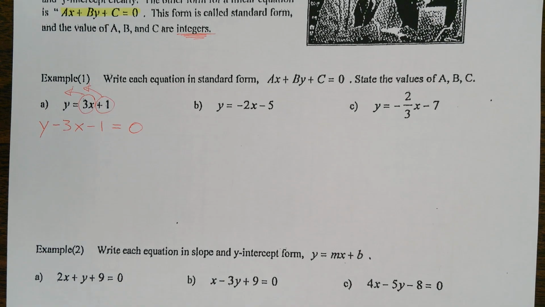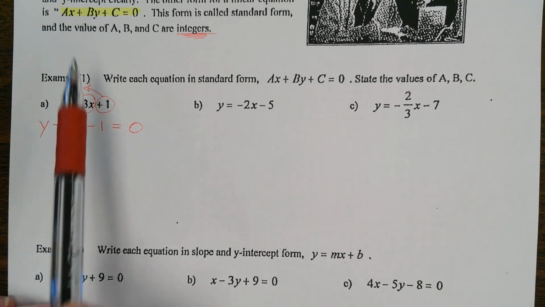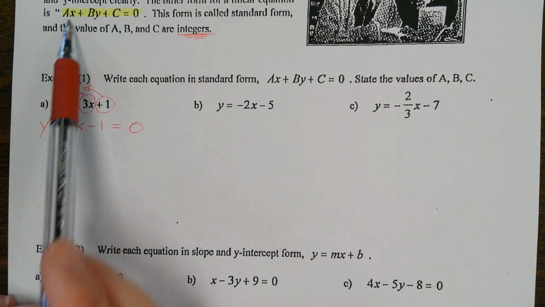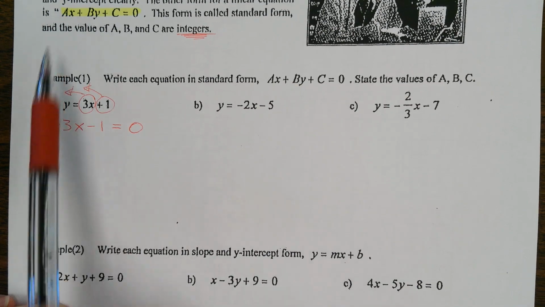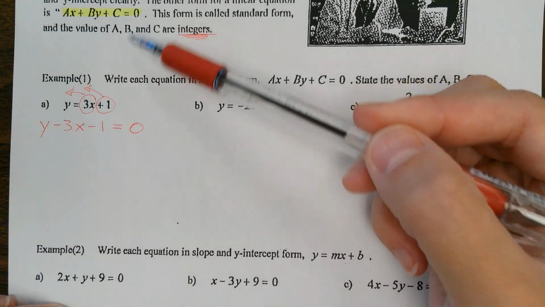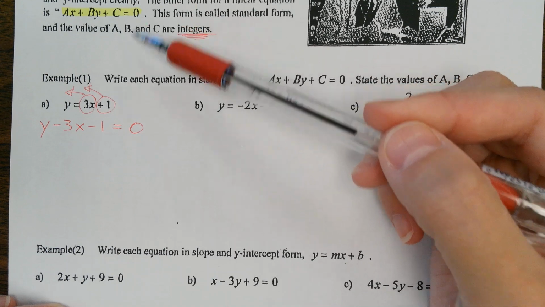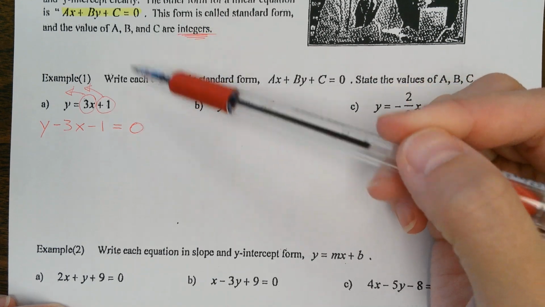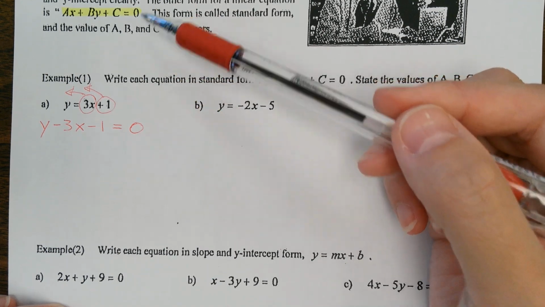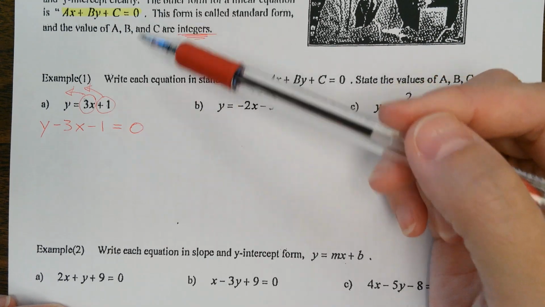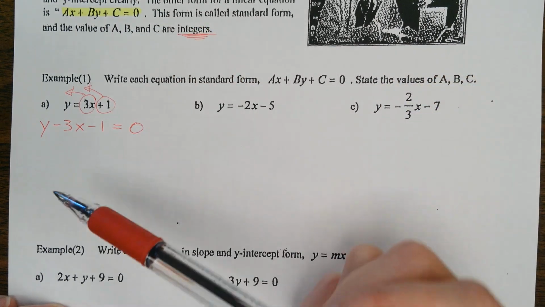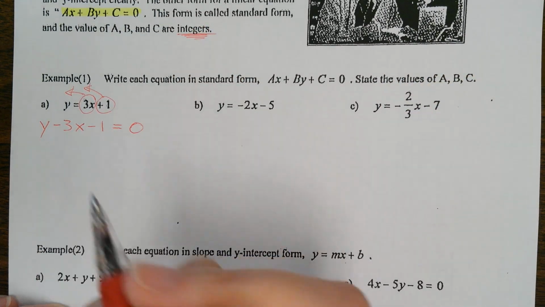Is this standard form? Take a look at the order. Is this the same order? What has to go first? The x term, and then the y term, and then the number.